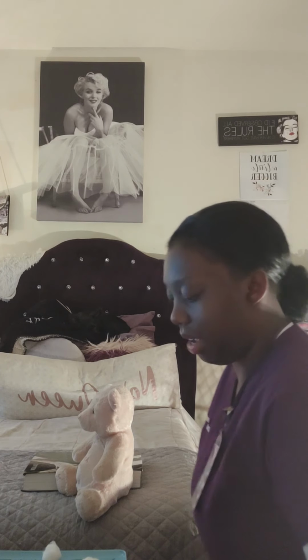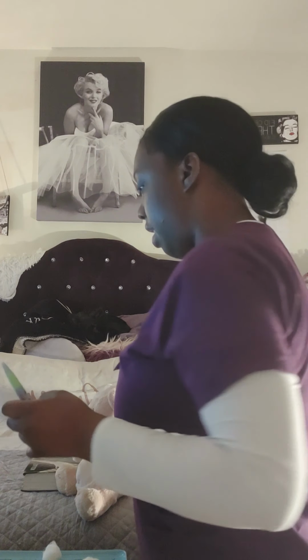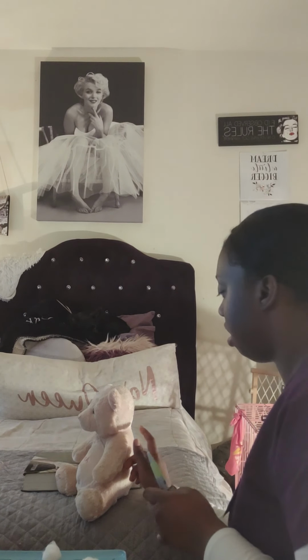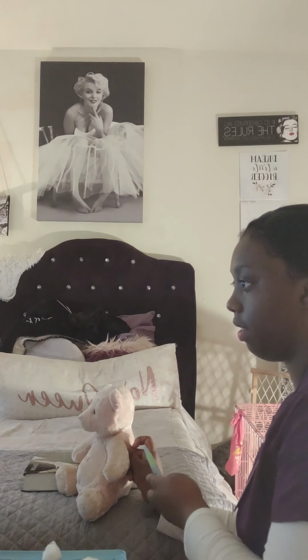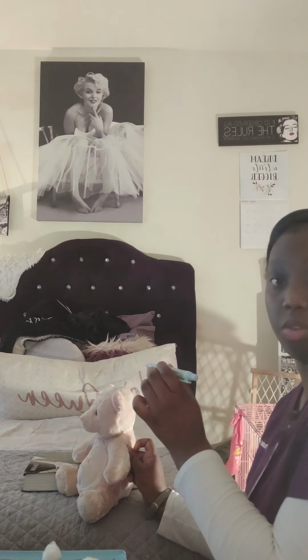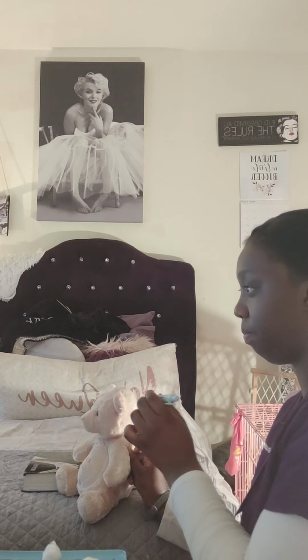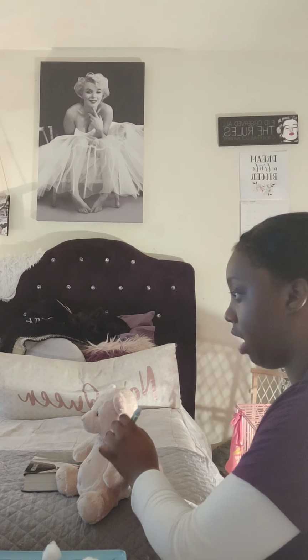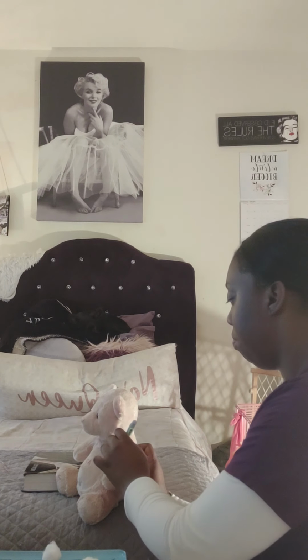Allow the area to dry. Take your needle, uncap it, and then using the Z-Track method, use your non-dominant hand to spread the skin, hold the needle, and inject it about an inch to an inch and a half in. Alright, so with the darting motion, you just boop.